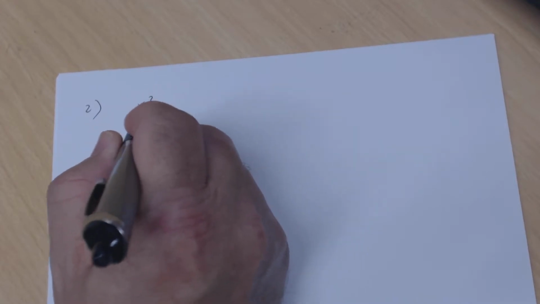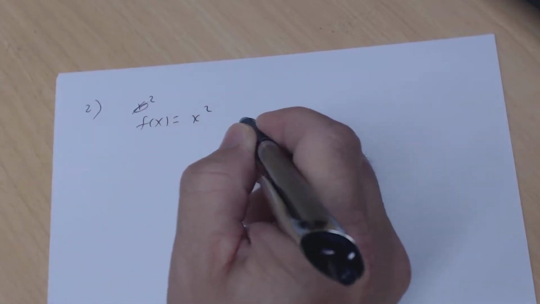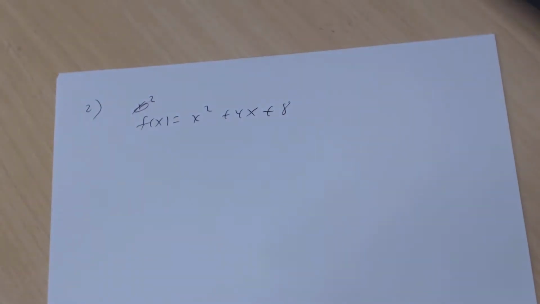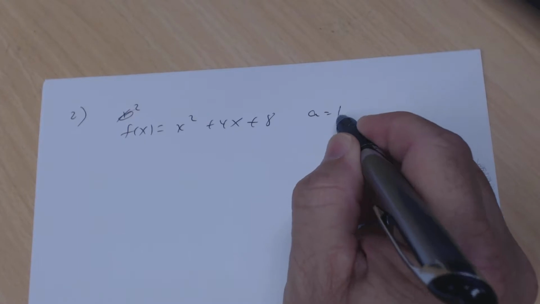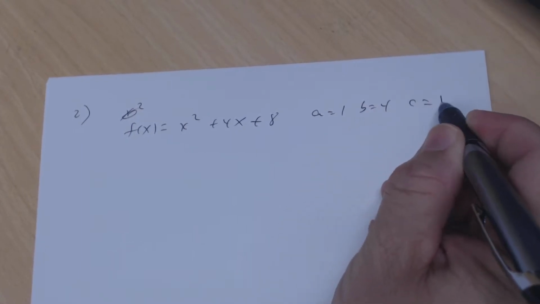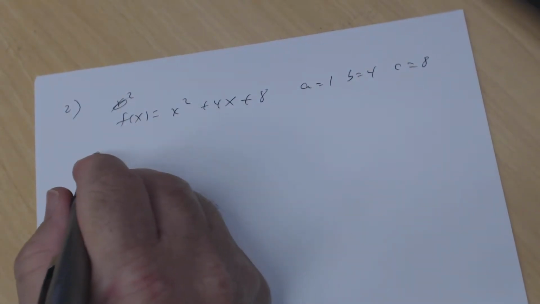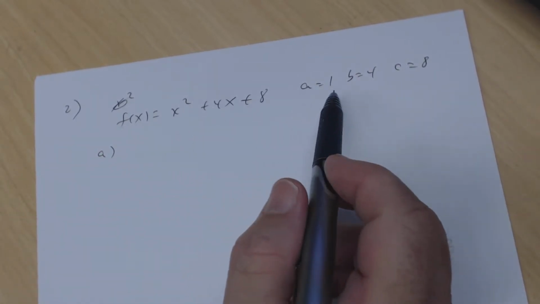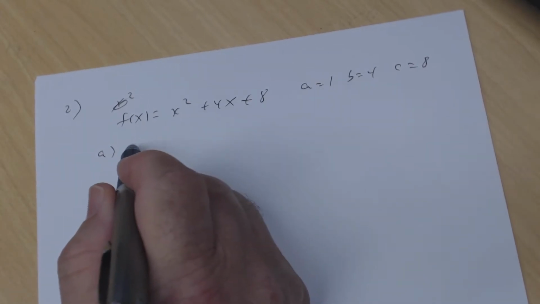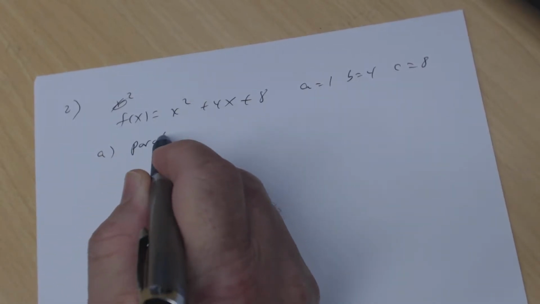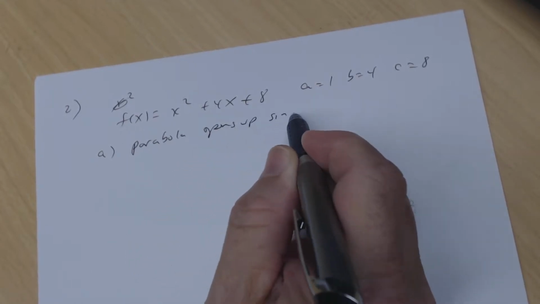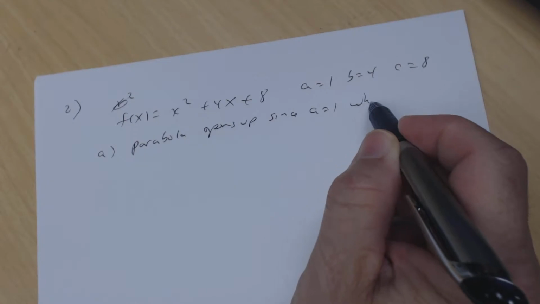Okay, so number 2, let's suppose we had f of x equals x squared plus 4x plus 8. Let's say we had that. So a is 1, b is 4, c is 8. And so part A, remember, that's where we determine whether the parabola opens up or down. Since a is positive, the parabola opens up, since a equals 1, which is positive.